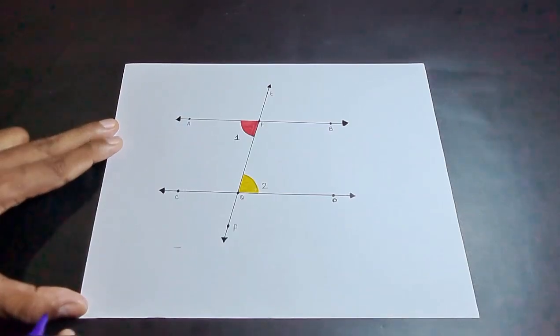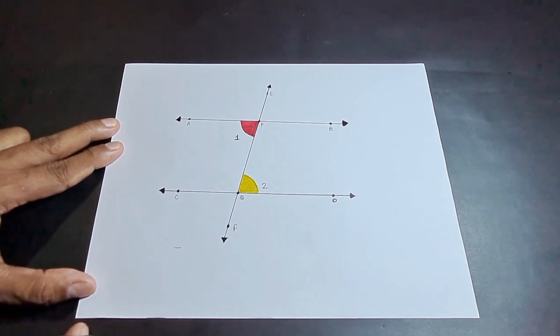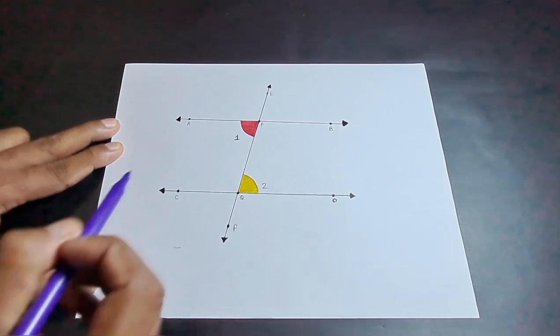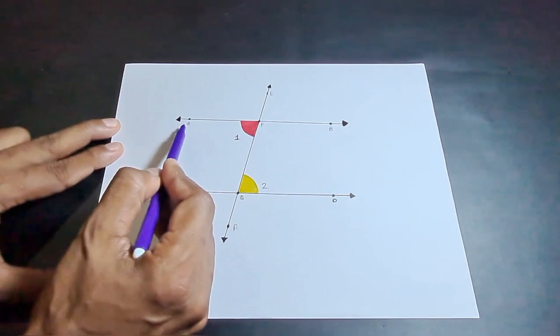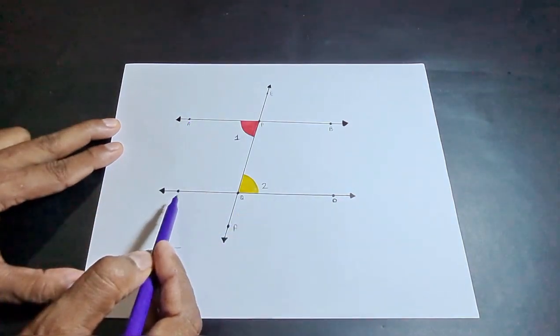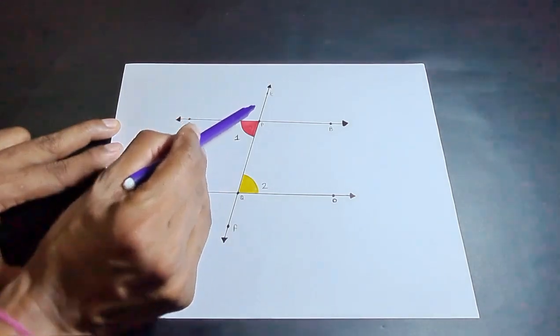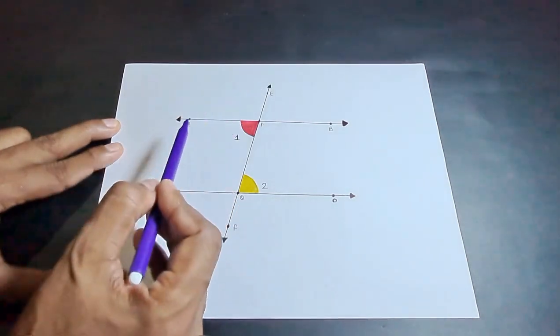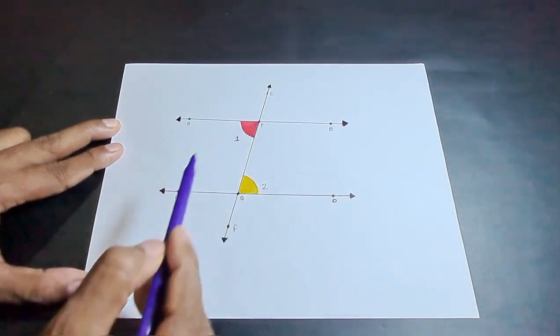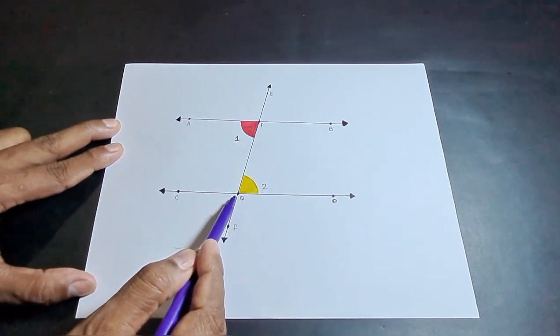So in this activity on verifying the equality of alternate interior angles, we have taken a line AB and a line CD which are exactly parallel to each other. And we have drawn a transversal EF intersecting AB at P and CD at Q.